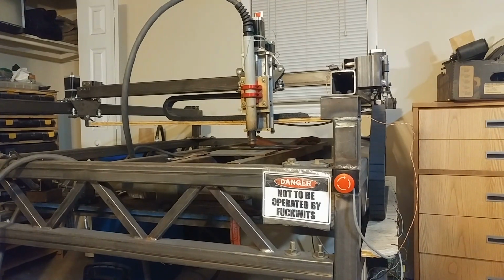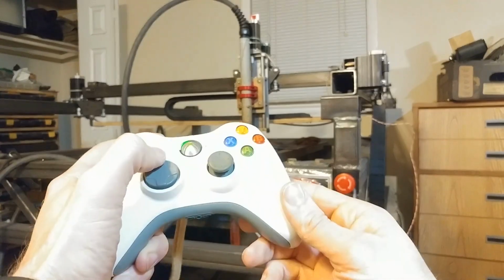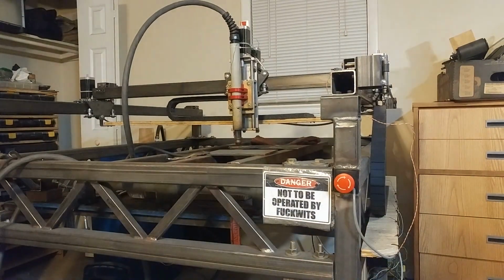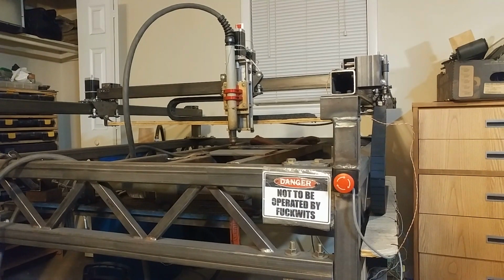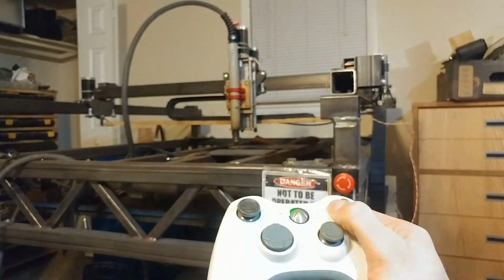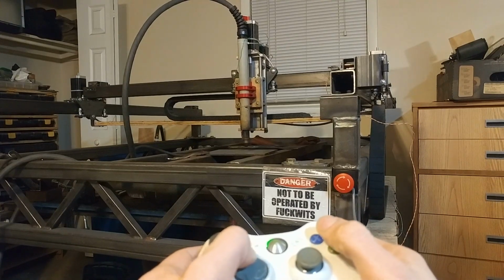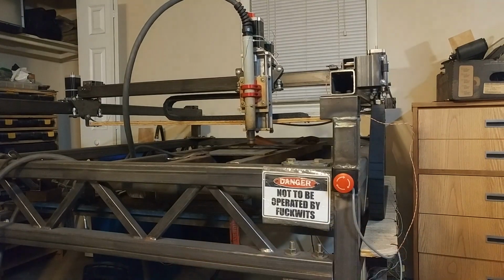So right now, this does not work, this does not work, nothing. But on the way back, now that M3 is tripped, we can control the Z that way, but jogging is still disabled.